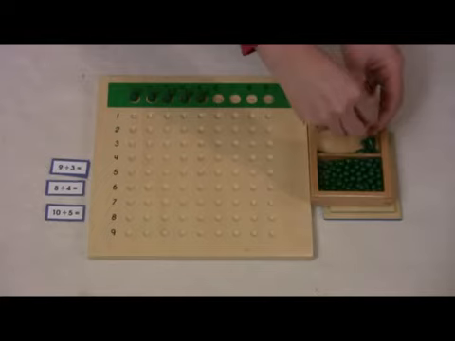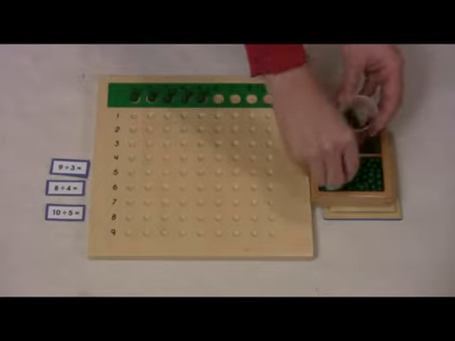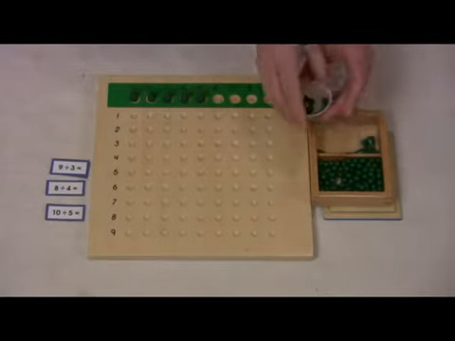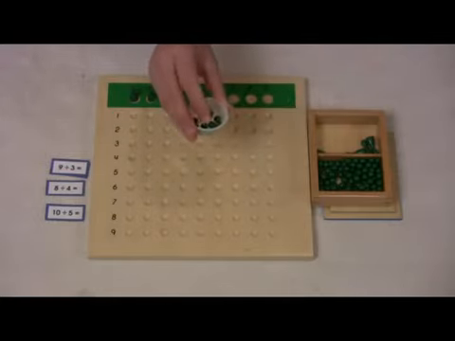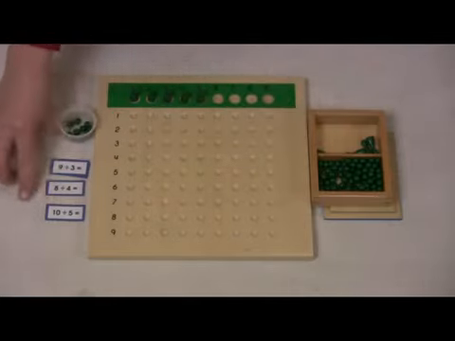7, 8, 9, 10. And it's important to count to show that you're counting 1 at a time, because if you get the incorrect amount in here, the answer will not be correct.